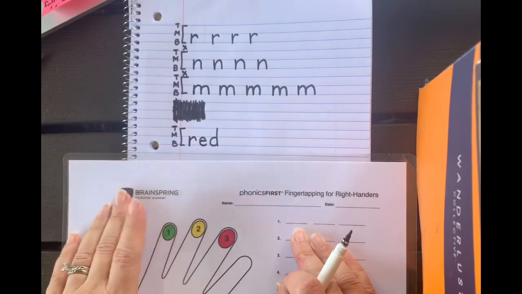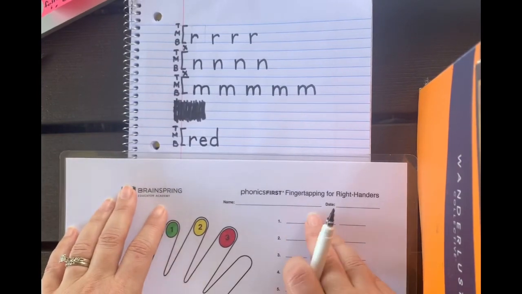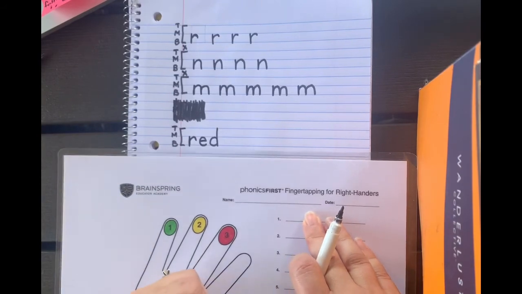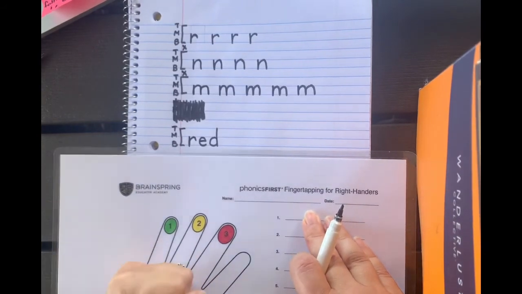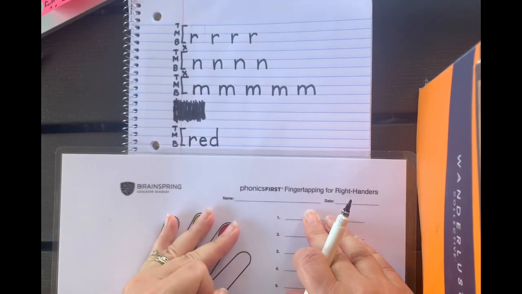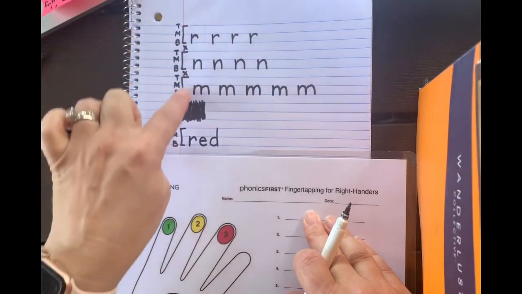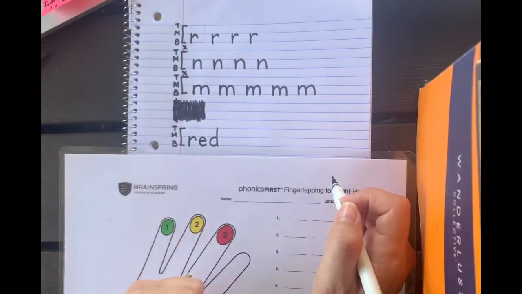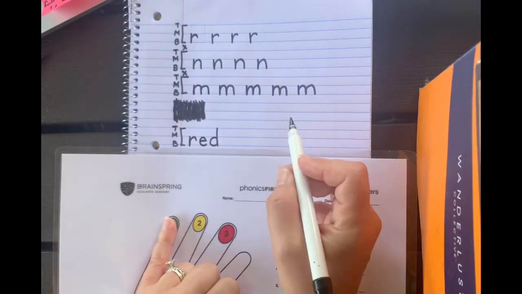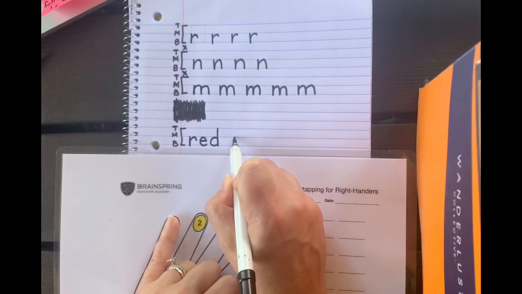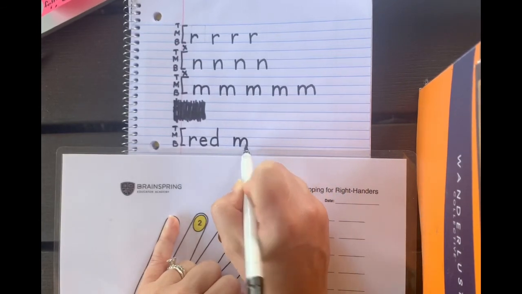All right. Let's try another real word. This word is men. Let's pound it out. Here we go. Men. Ooh, I hear two of the letters that we learned today. Ready? Pound it out one more time. Men. What sound do we hear at the beginning? That's right, mmm, like in moon. Let's write that lowercase m.